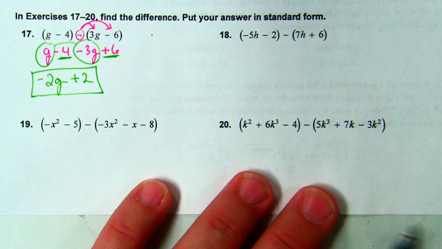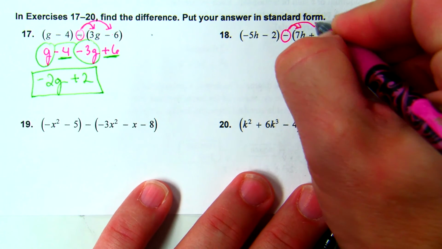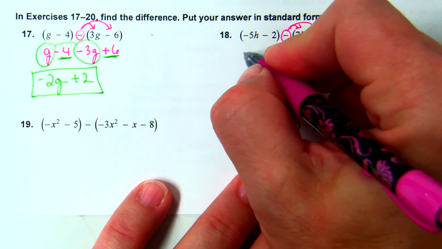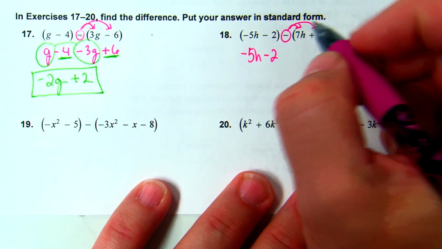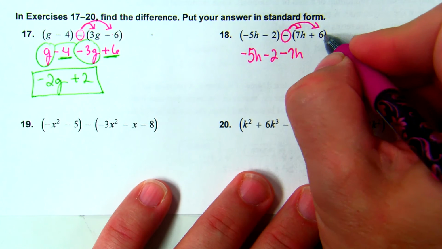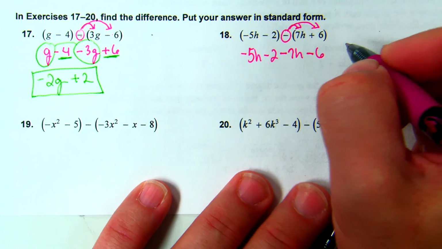Okay, moving on to number 18. Again, this negative sign is going to have to be distributed into the parentheses, and so it just changes the sign of the terms within. So we have negative 5h minus 2, and then we have a negative 7h because it was positive. We have a positive 6, so we have to change the sign on that one. So this would be a negative 6.